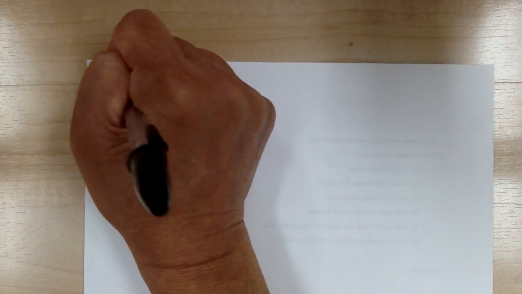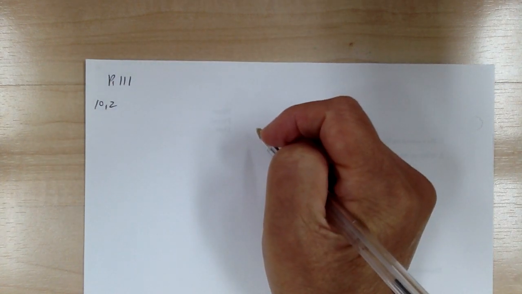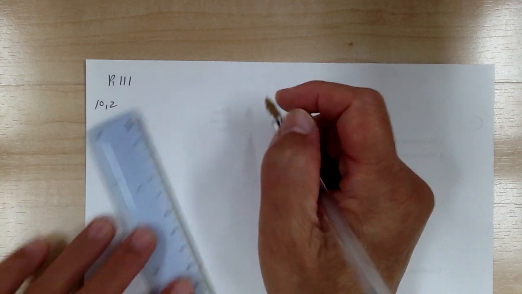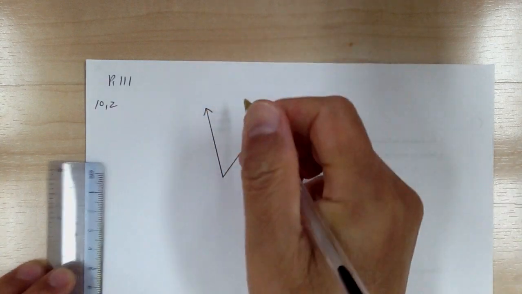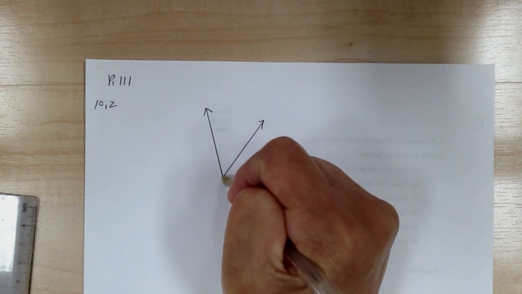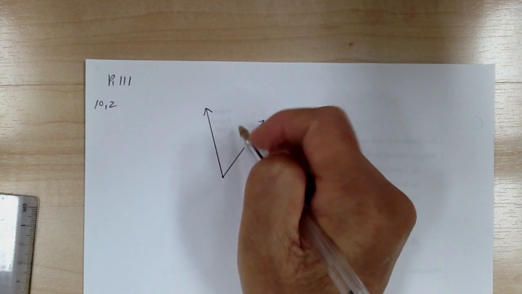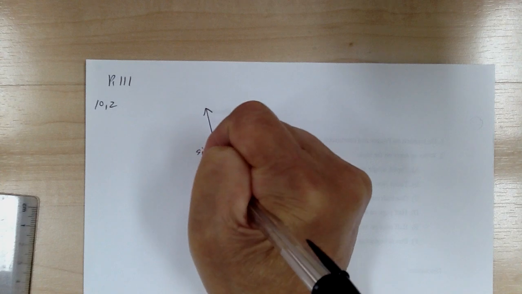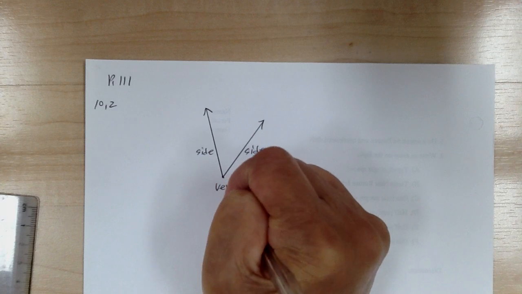Let's go to page 111, and this is section 10.2. This is on classification and measurement. First, let's talk about the angle. If you have two rays that have the same origin, they form an angle. Each of the rays is a side of the angle, and the common origin is called the vertex.